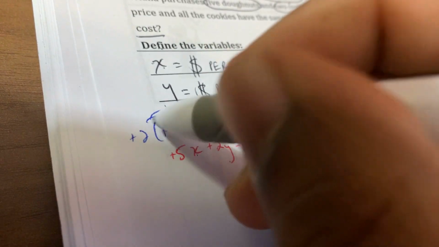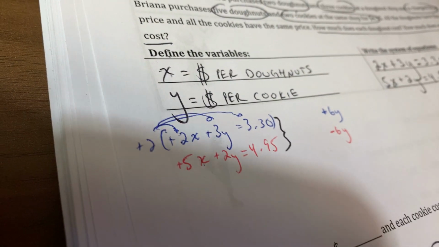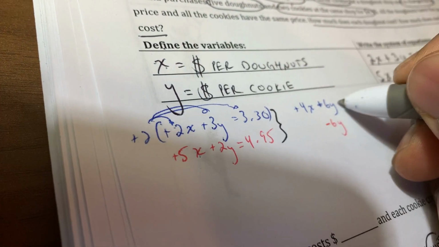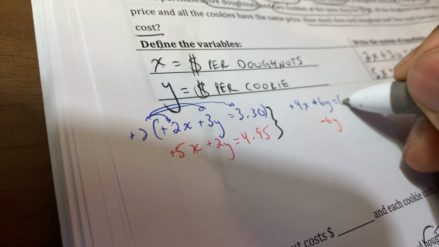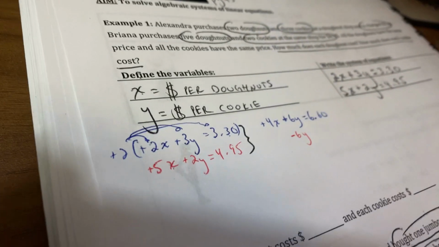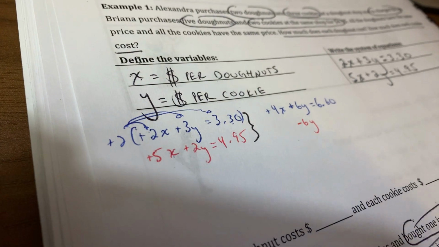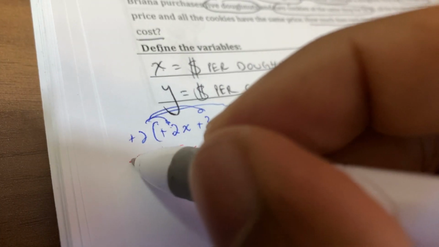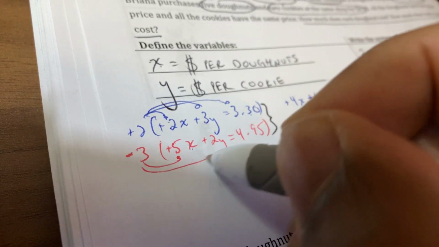Distribution like a boss. It's going to be positive 4x plus 6y equals 3 times 2 is $6.60, 30 cents times 2 is 60 cents. If you feel confident, pause the video and try to do this on your own. And I'm going to have to multiply my bottom equation not by 3, but by negative 3. Be very careful there.